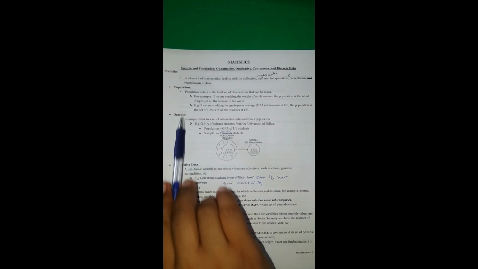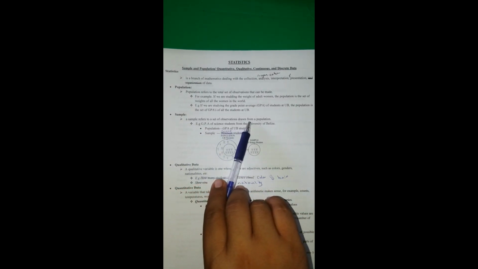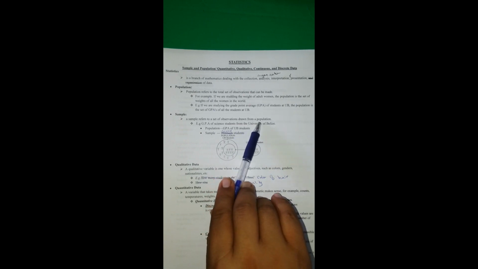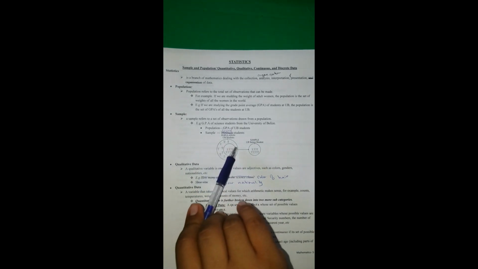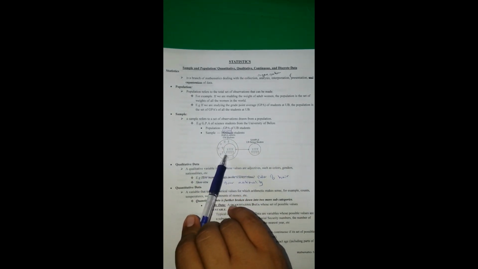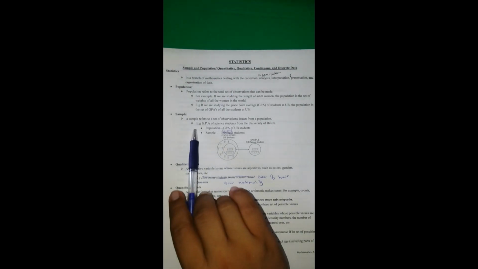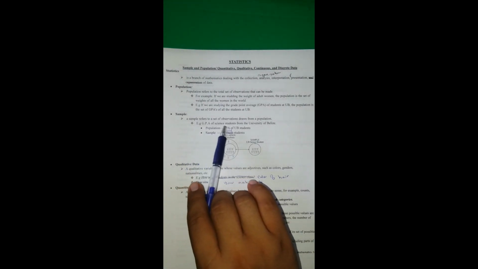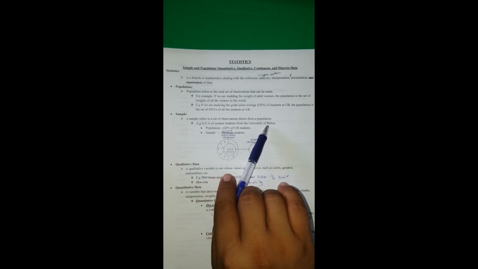Now notice this: a sample refers to a set of observations drawn from the population. Population, everything. Sample is something from in there, right? So that is what we have. For example, the GPA of science students from the University of Belize.